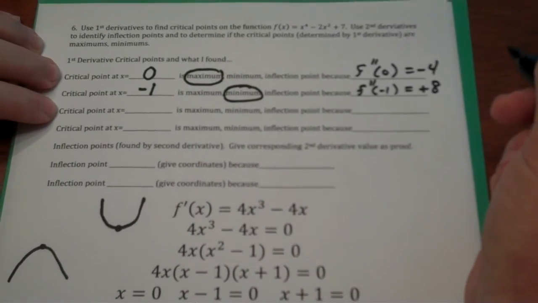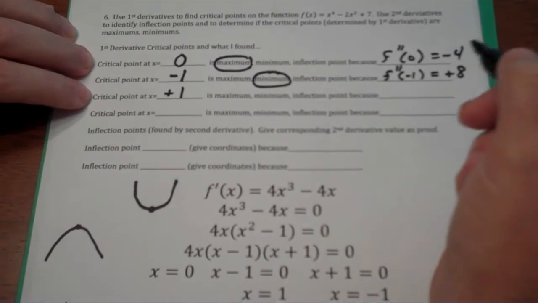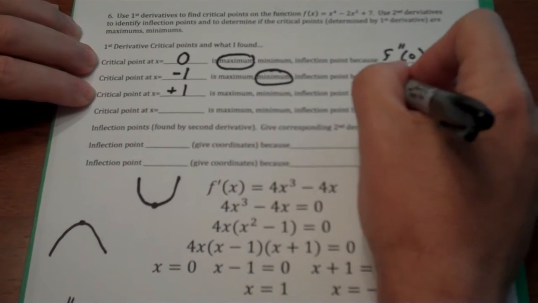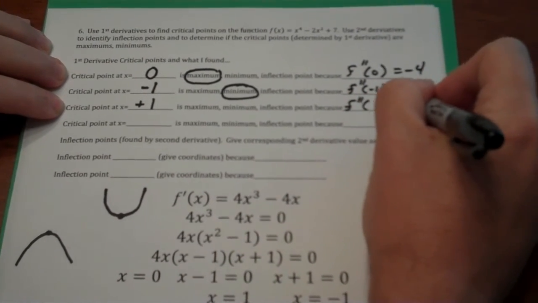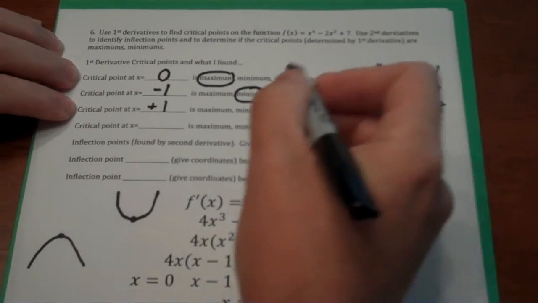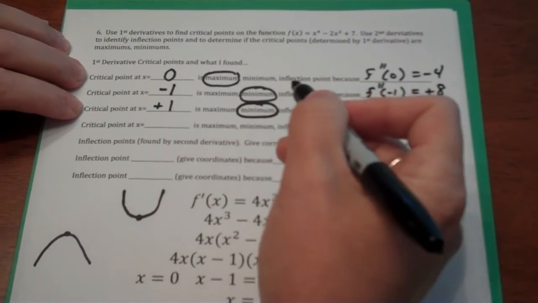And finally, likewise, when I plug in a +1, I also got a positive value of 8. In other words, my second derivative, when I plugged in a +1, was also +8, and that would again indicate to me that this was a minimum.